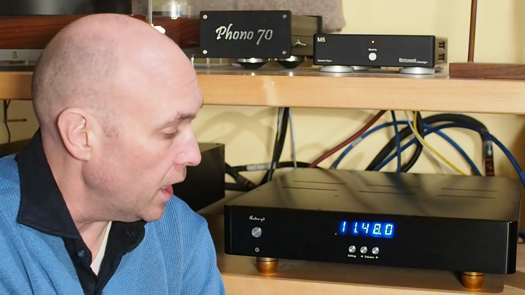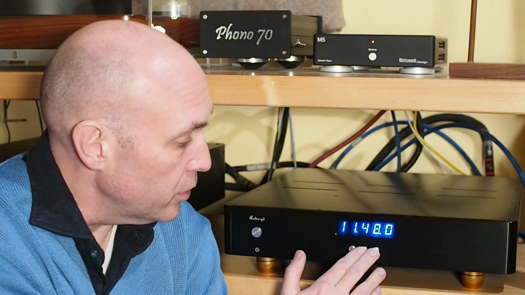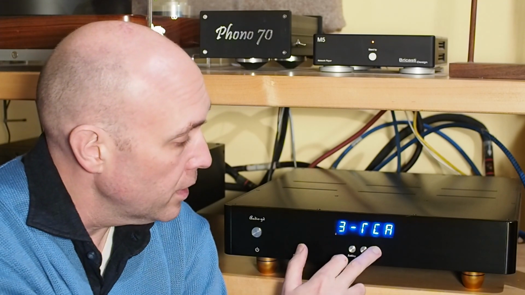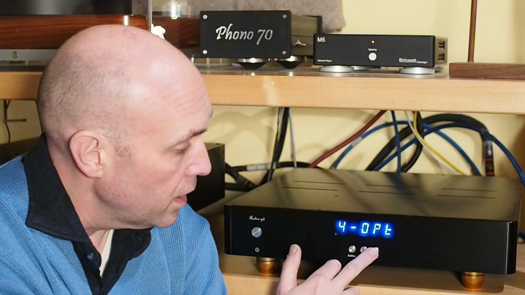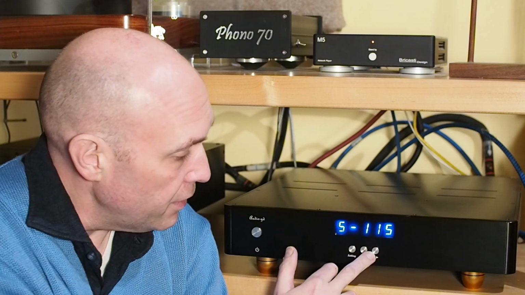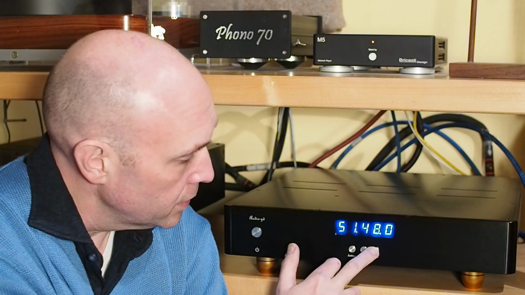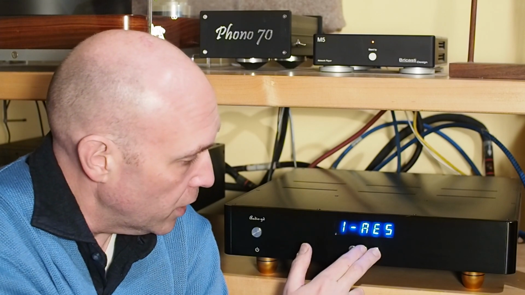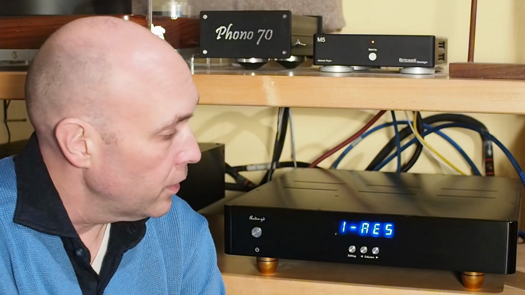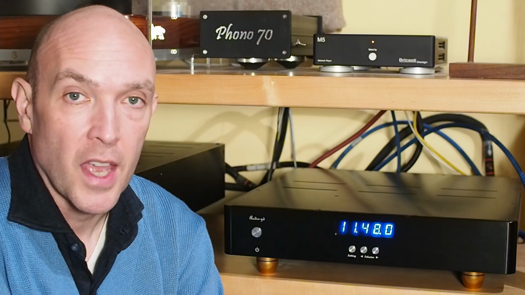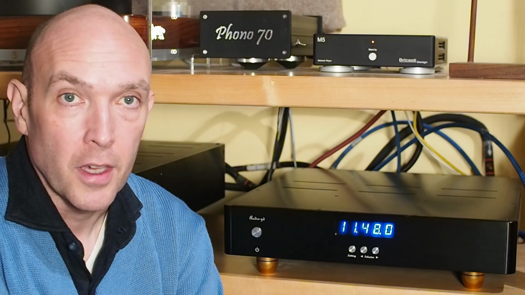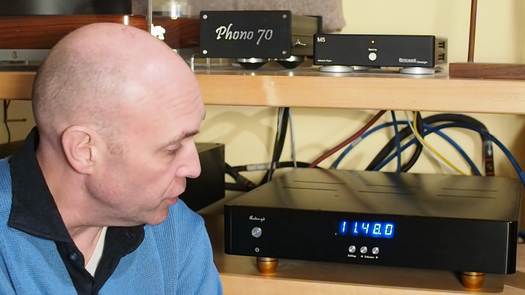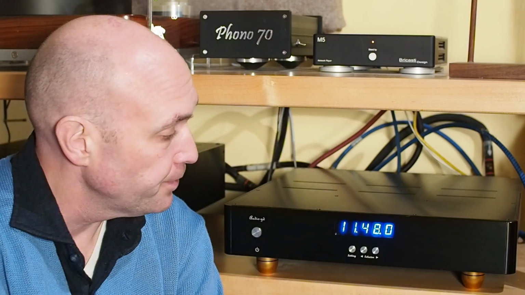So at a basic level you can switch the inputs. Right now we're on input 1. You can see that changes to input 2, which is BNC. RCA, input 3. Optical is input 4. 5 is I2S. 6 is USB. And then it cycles back to 1. And you can go left or right, up or down. The current input that I'm using is AES out of the Bricasti M5 streamer, which is just above the DAC there.